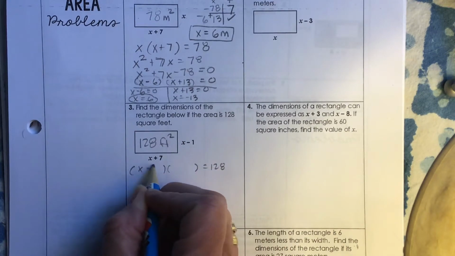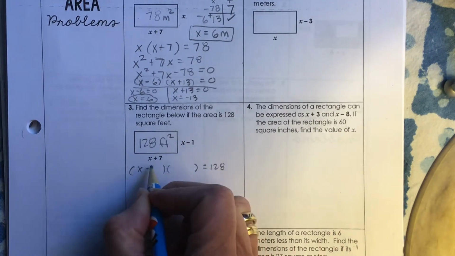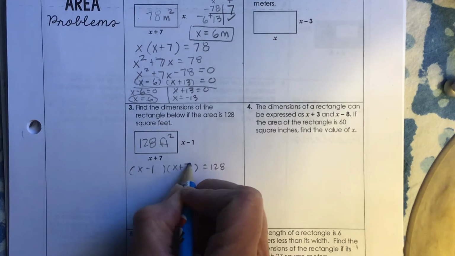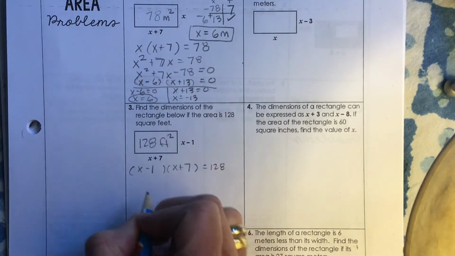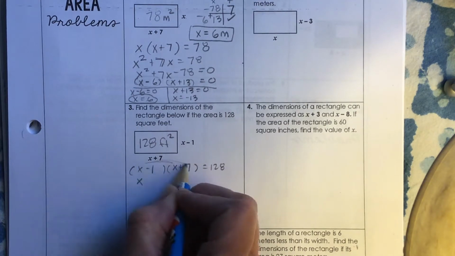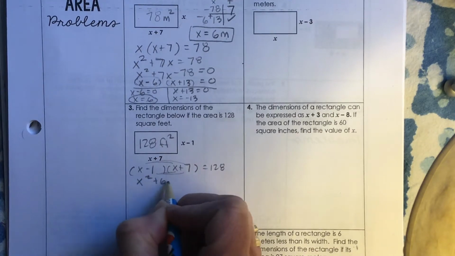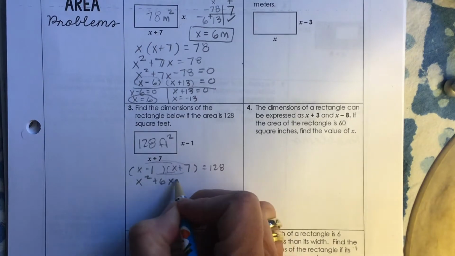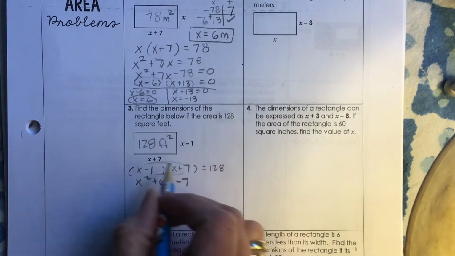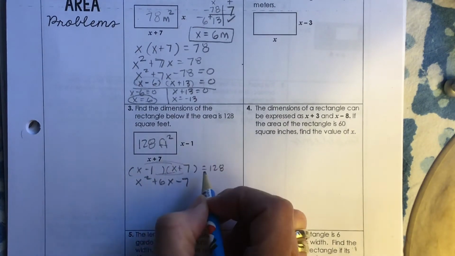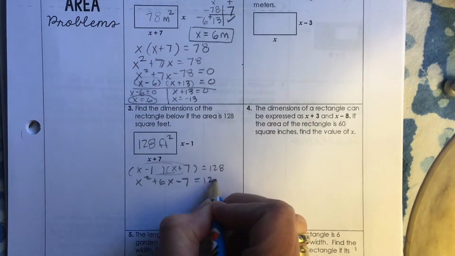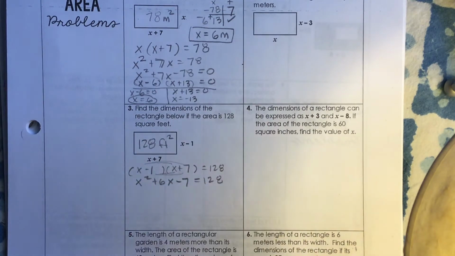So x minus 1 and x plus 7. When I multiply these out, I FOIL them. I'm going to get x squared plus 6x minus 7. And again, you're going to FOIL that, so check your answer. I'm not showing every single step here. Equals 128.